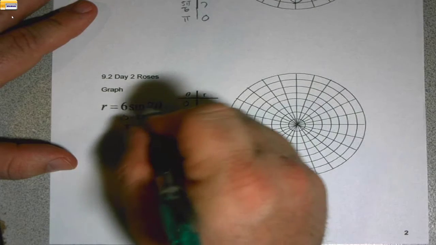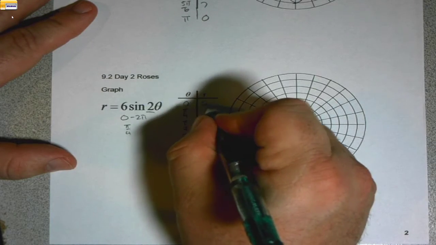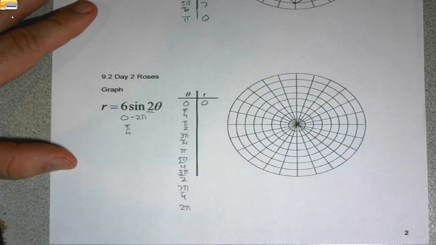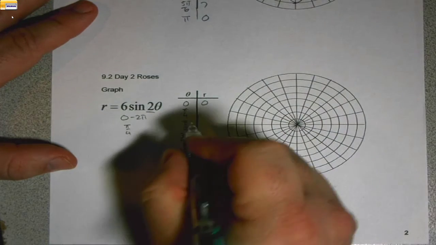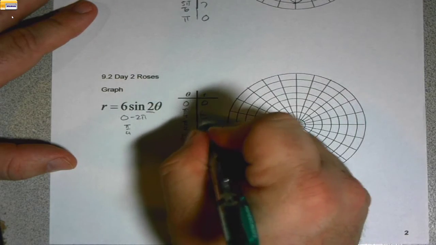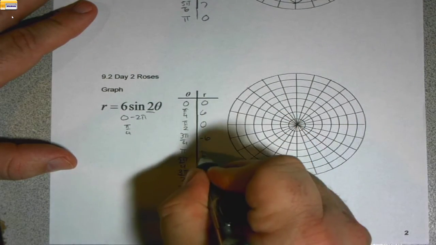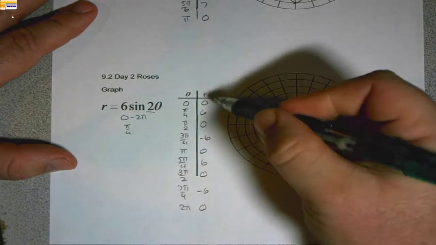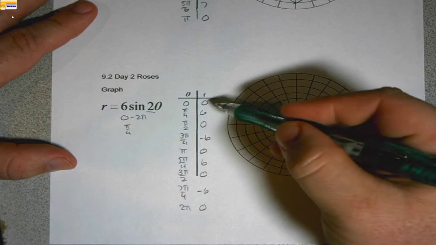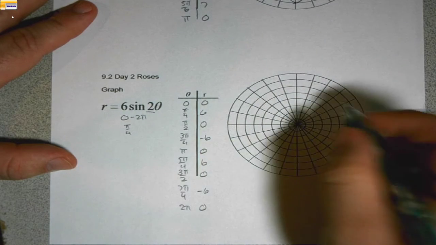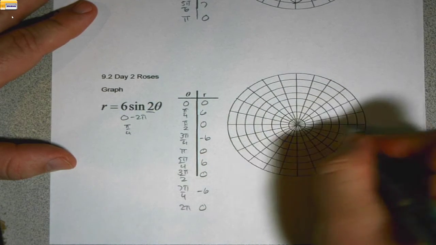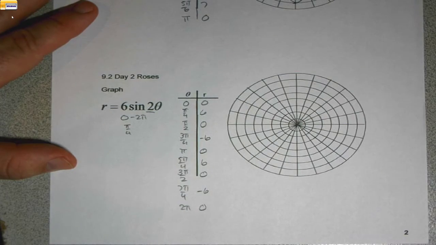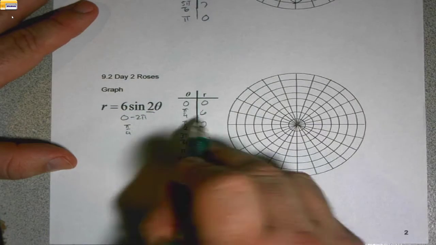Plug 0 in, sine of 0 is 0, so that's 0. Pi over 2, when we plug pi over 4 in, we get pi over 2. Sine of pi over 2 is 1, so that's 6, 0, -6, 0, 6, 0, -6, 0. So positive, negative, and every other one is 0. So 0, 0, notice it's not going to start on the x-axis, the petal. The petal's going to be in the first quadrant.